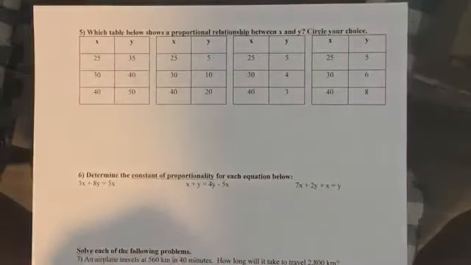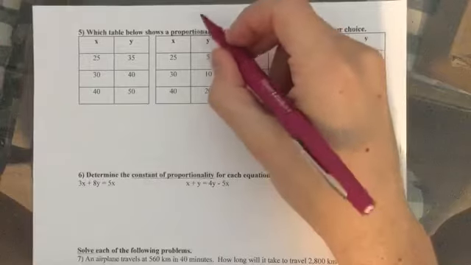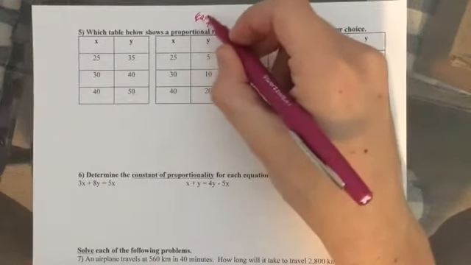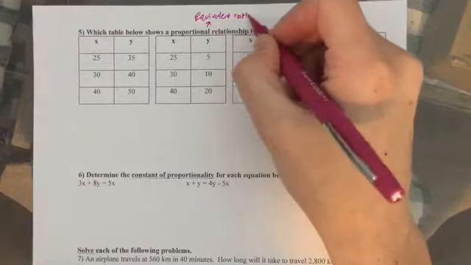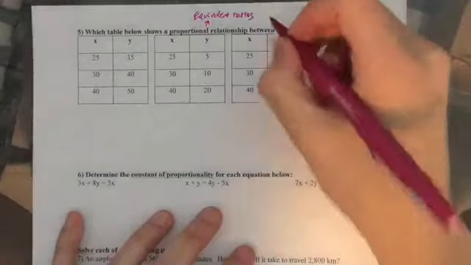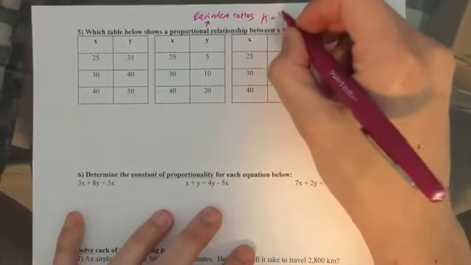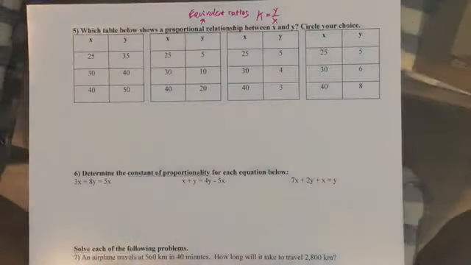On number 5, we're looking for which table shows a proportional relationship between x and y. And here, right, a proportional relationship is when we have equivalent ratios. And when we talk about ratios with y and x, we're going to make the ratios as y over x, because k, our constant of proportionality, is y over x.